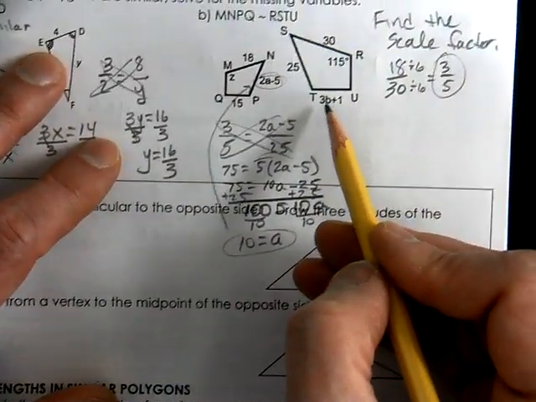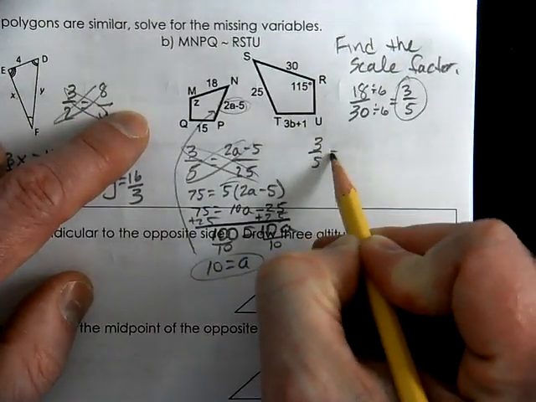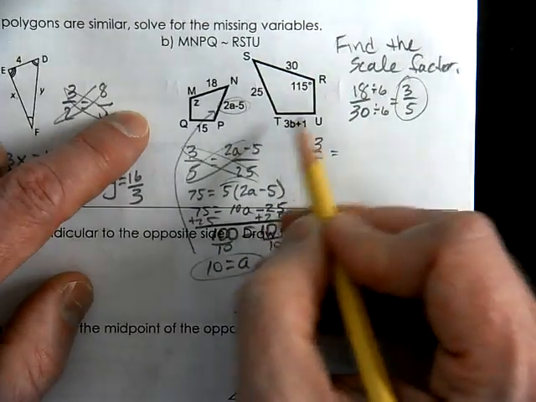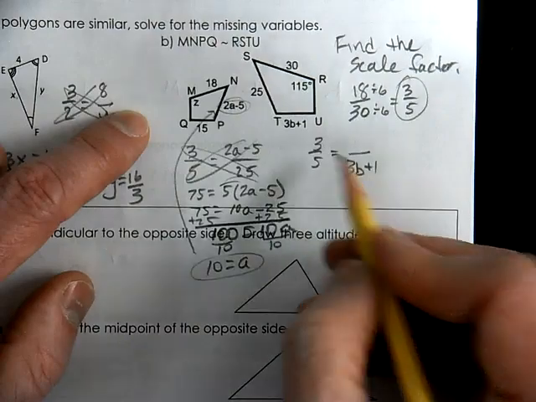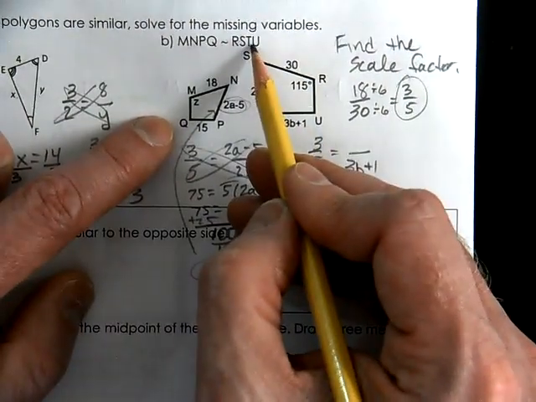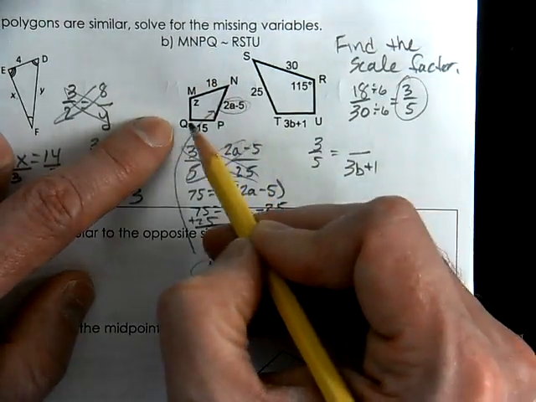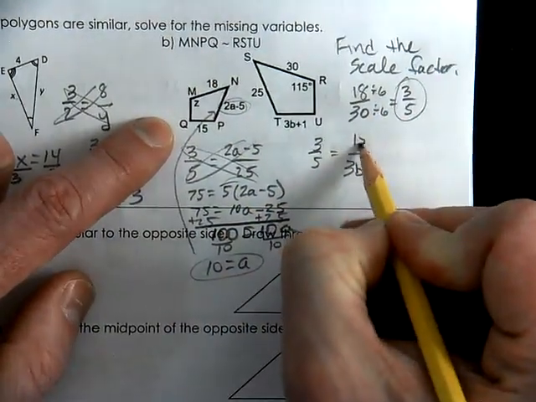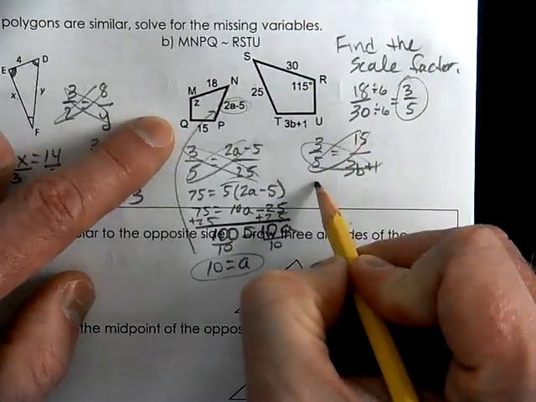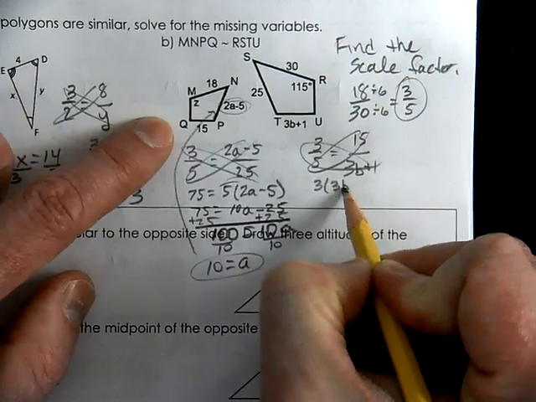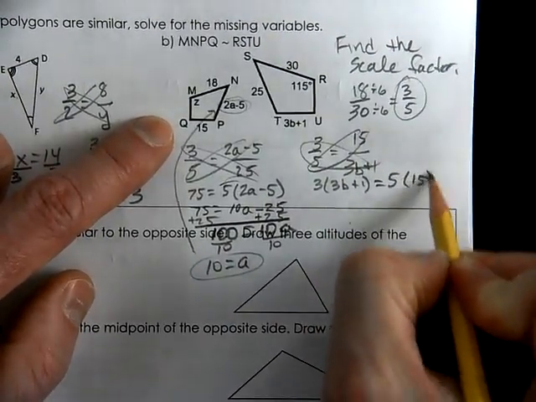Here's B. So we're going to start out with our scale factor of 3 over 5. The B is part of the larger shape, so we know that 3b plus 1 is going to be on the bottom of the fraction. TU is the last two letters, so that's from PQ. So PQ is 15. And again, we cross multiply. We get 3 times 3b plus 1 and 5 times 15.